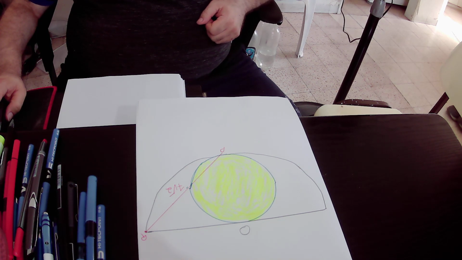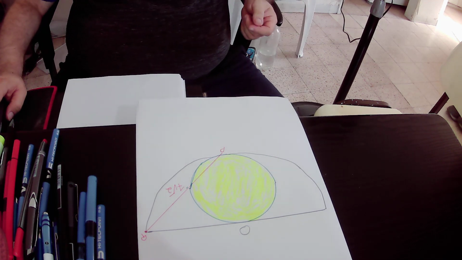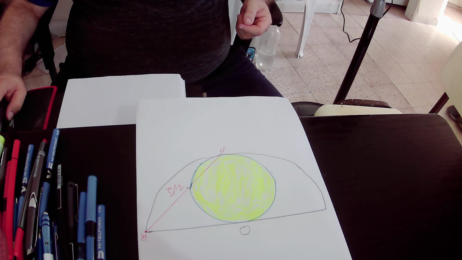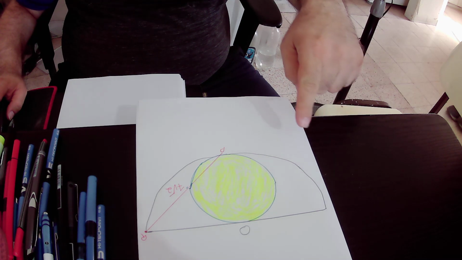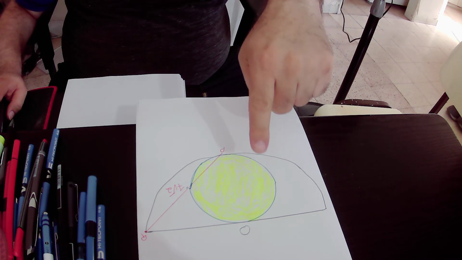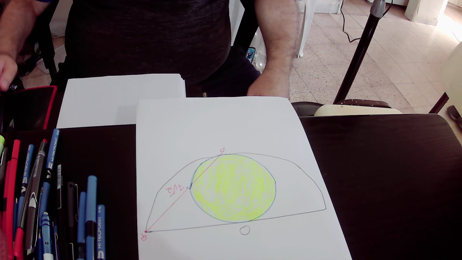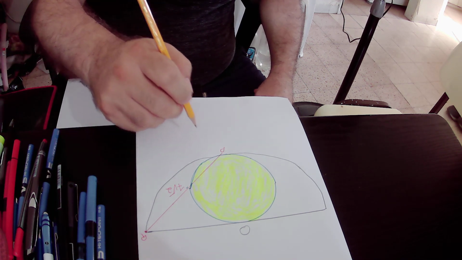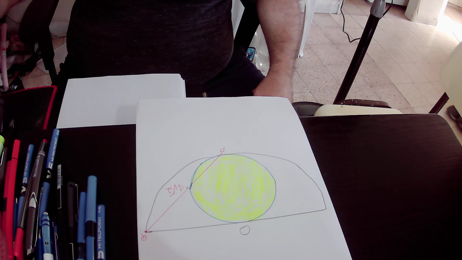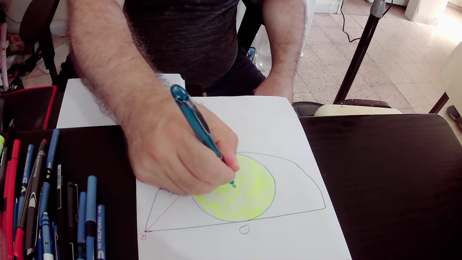Hello, in this lecture we will find the area of the yellow circle. We have in the drawing a semicircle, and the center of the semicircle is at point O, and let's call the center of the yellow circle M.